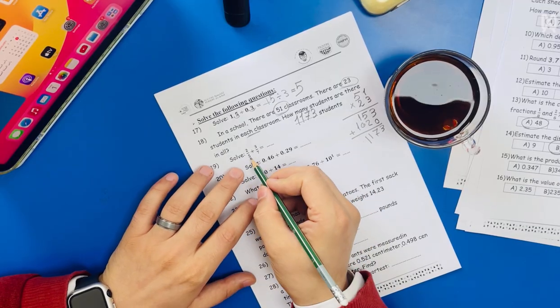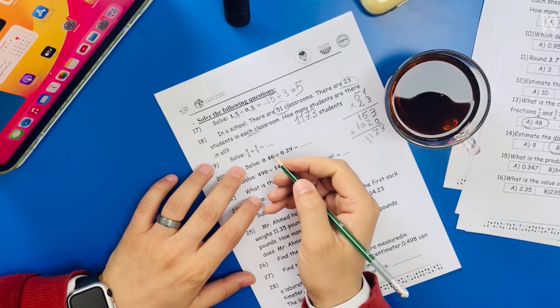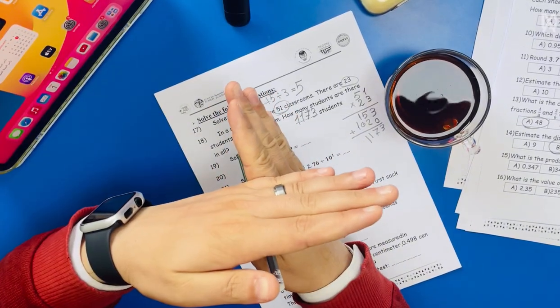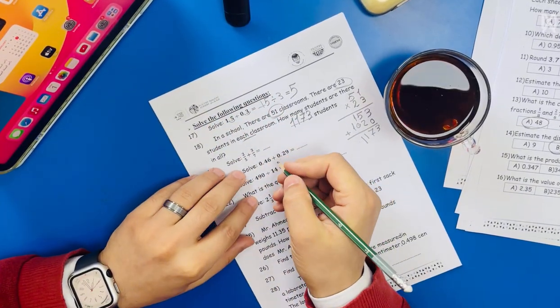To add, we should have the same denominators. But can 5 become 7? No. So we'll make cross multiplication. How can we make cross multiplication?